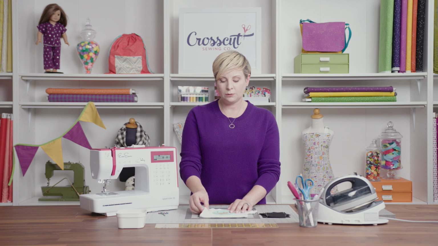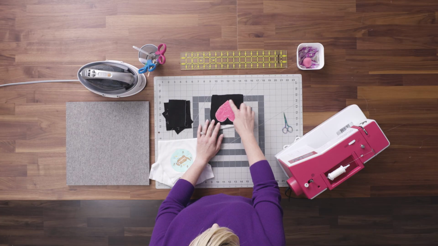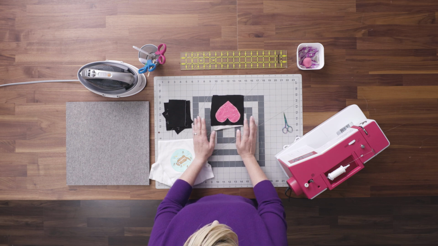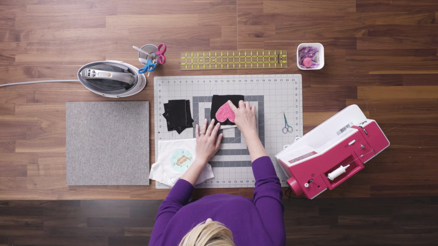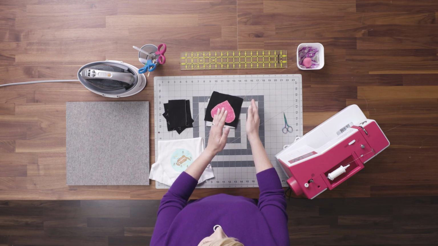If you are going to do something like this, you can do a little practice. In my classroom, I usually have students practice on a heart shape because you have a corner here and these curves. So you can just take a little scrap of fabric and cut out a shape or a heart and just practice, and you can start to get the feel for your machine of where the needle is when it goes left and right.